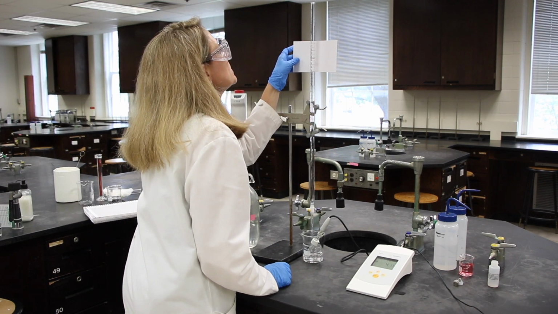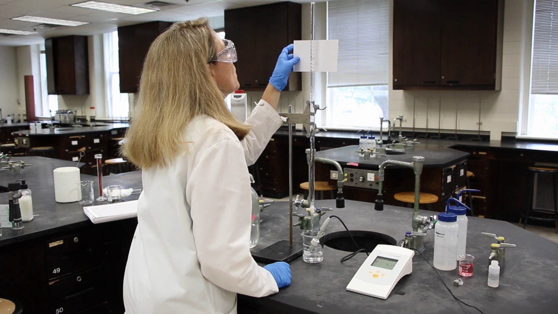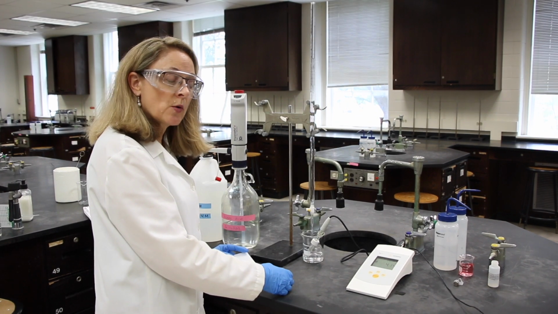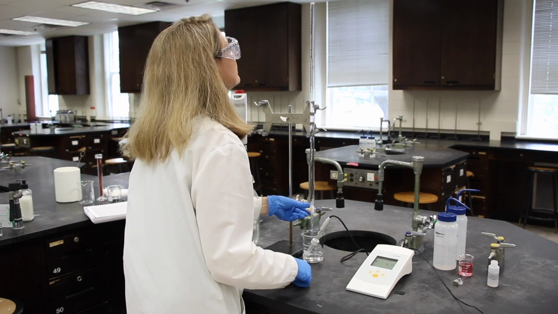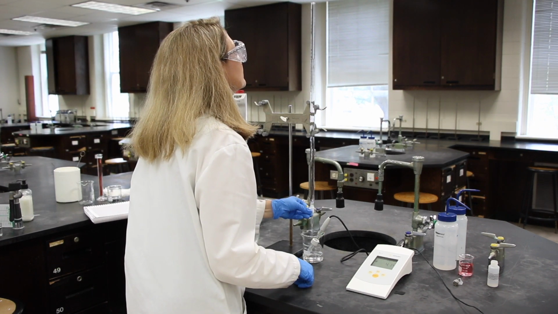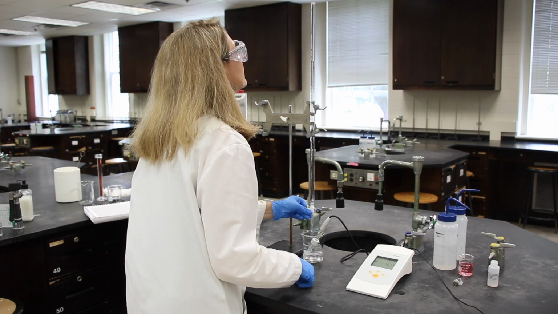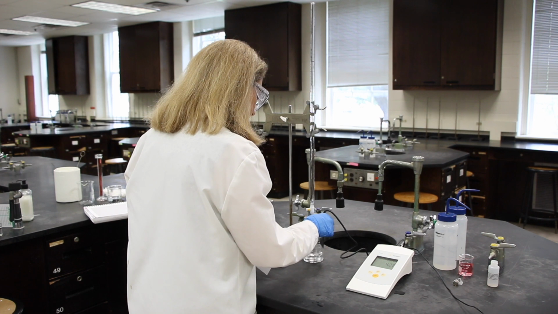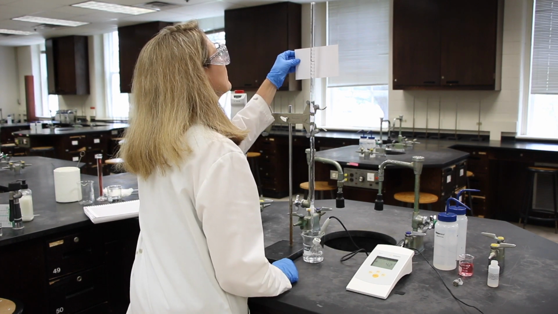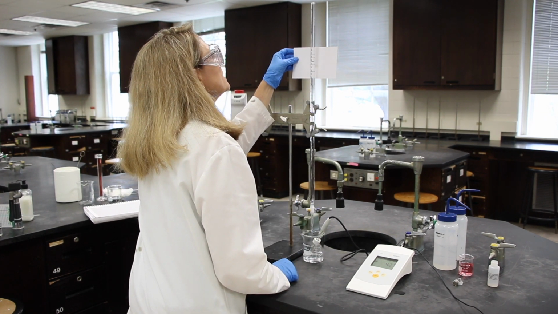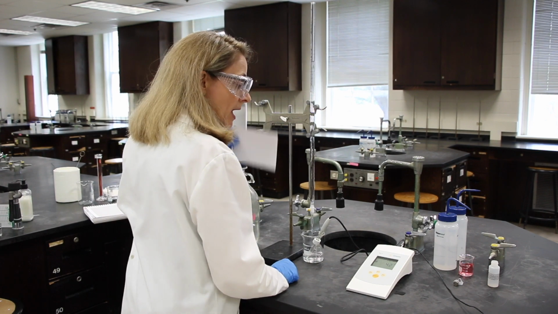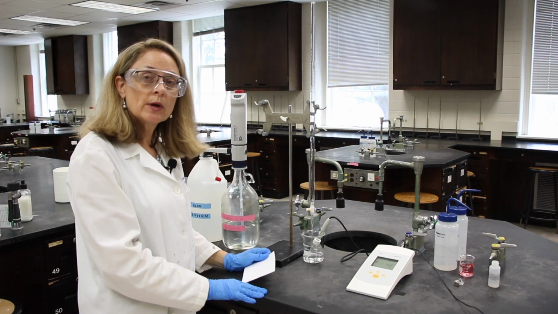The reading is 12.48, and the pH reading is 4.14. The reading is 13.32, and the pH is 4.27.